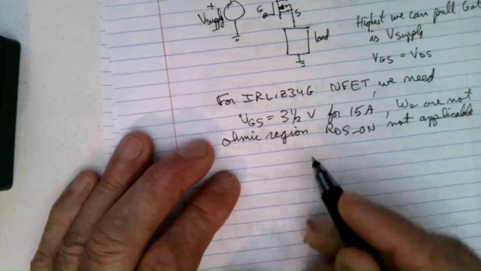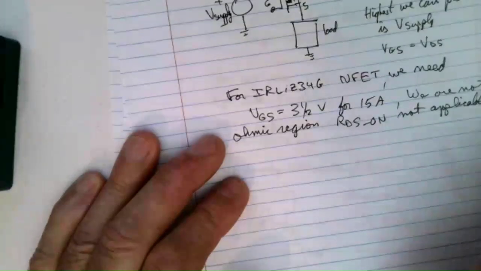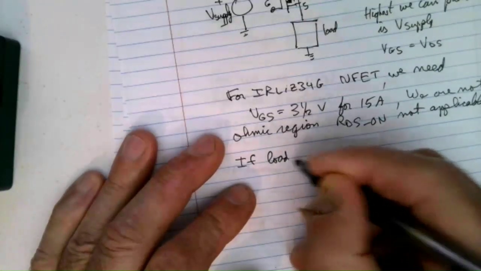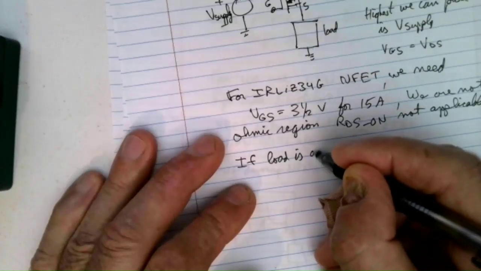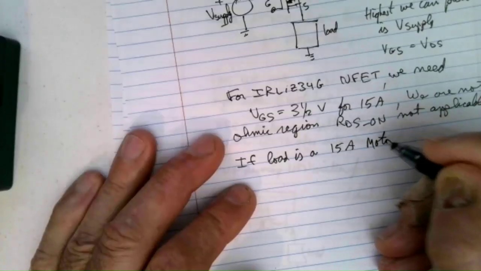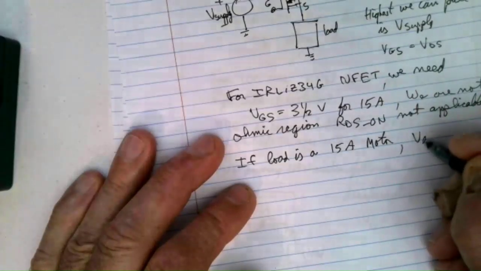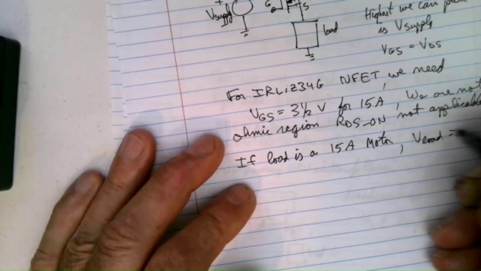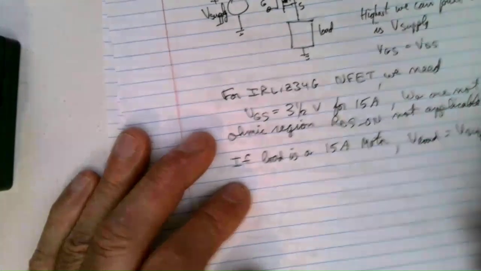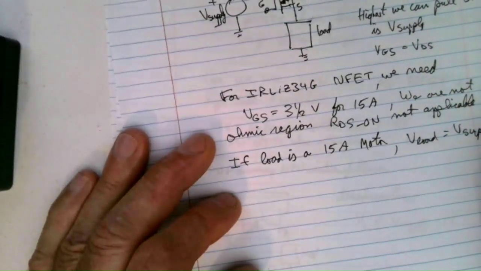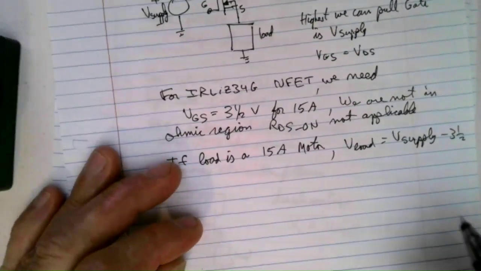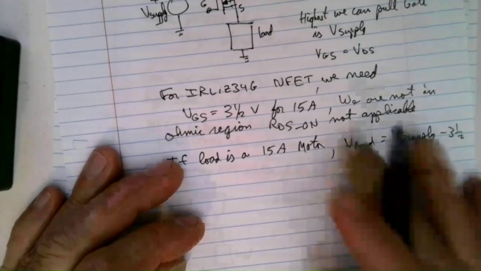So if the load is a 15 amp motor, then V load equals V supply minus 3.5. I think that's probably unacceptable.